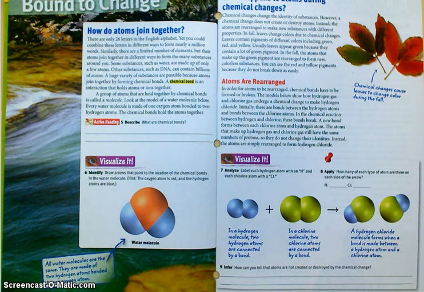Page 139. What happens to atoms during chemical changes? Chemical changes change the identity of substances. However, a chemical change does not create or destroy atoms. Instead, the atoms are rearranged to make new substances with different properties. Okay. Down at the bottom, atoms are rearranged. In order for atoms to be rearranged, chemical bonds have to be formed or broken.